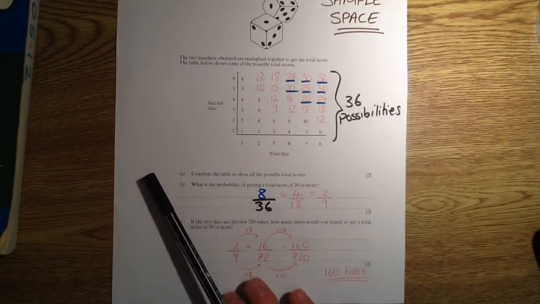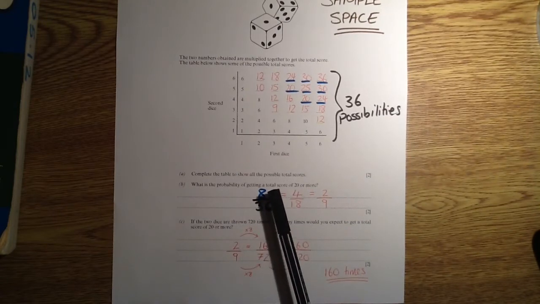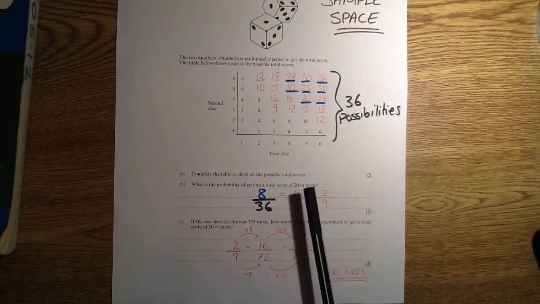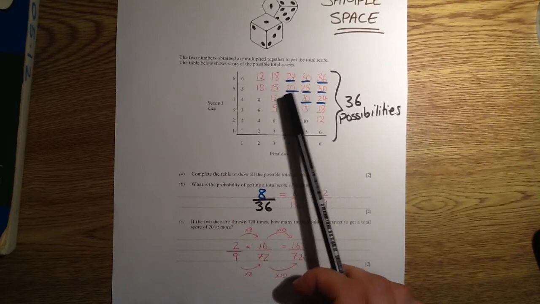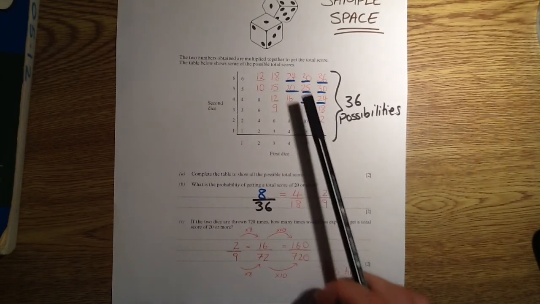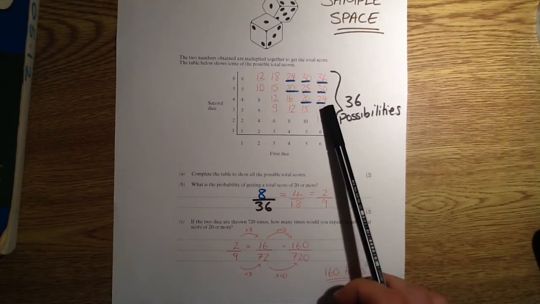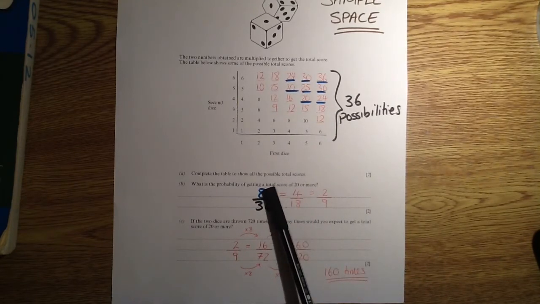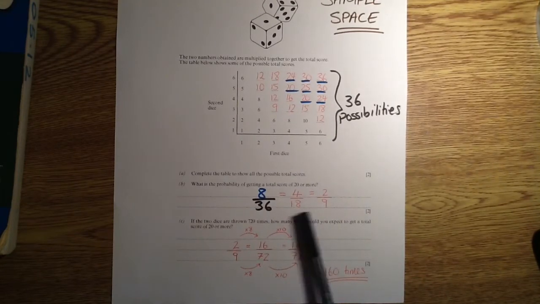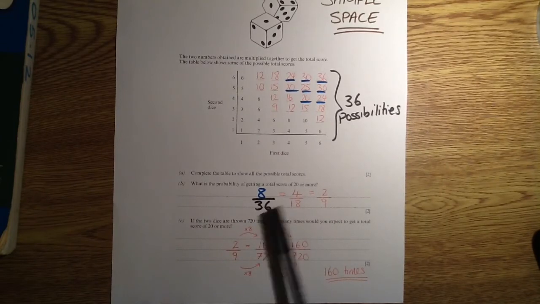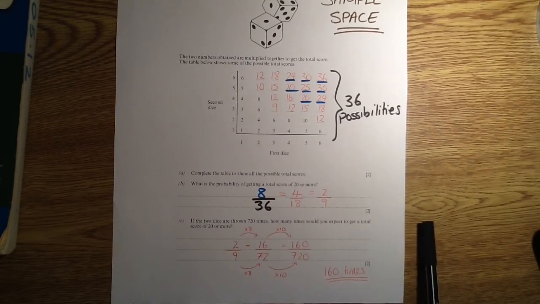Part B said, what's the probability of getting a total score of 20 or more? So for this, we just look at how many of these scores are 20 or more. So I went through them all and underlined them blue. 1, 2, 3, 4, 5, 6, 7, 8. So there are 8 possible scores 20 or more out of 36 total possibilities.